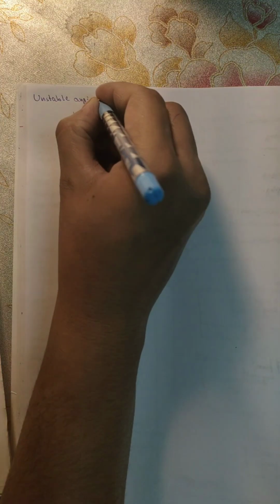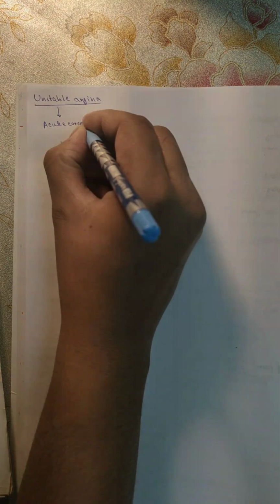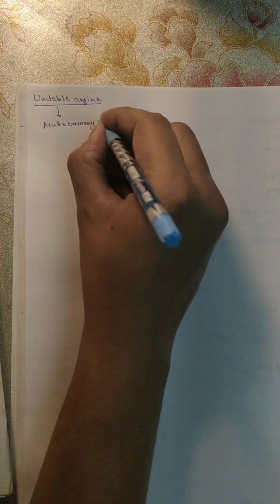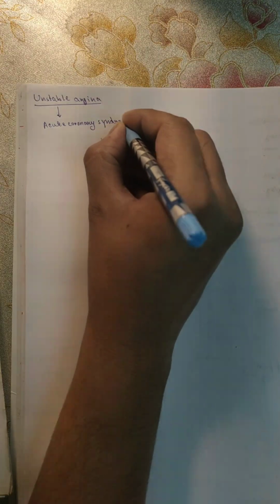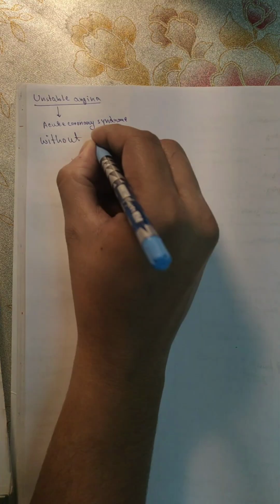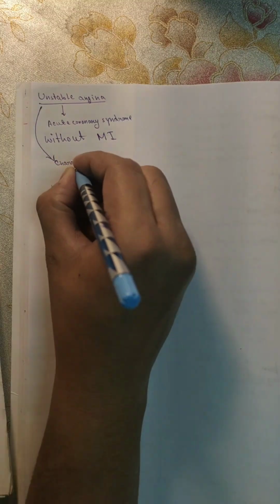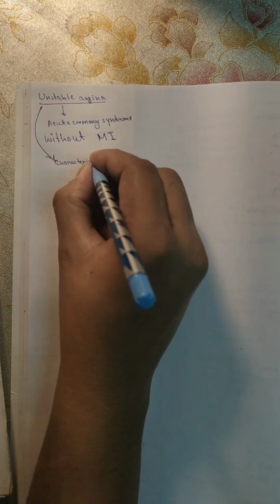In unstable angina, it is an acute coronary syndrome without myocardial infarction. What are the characteristics?